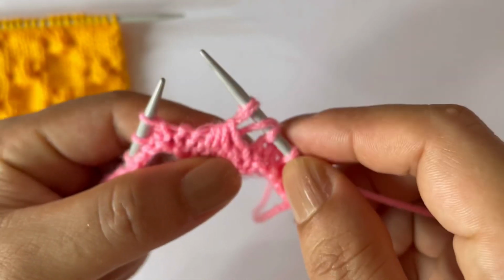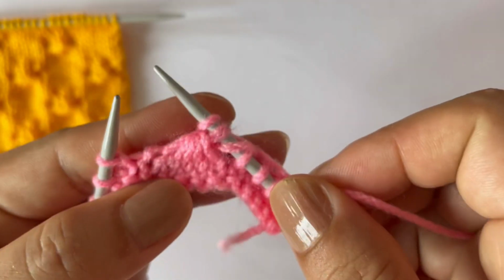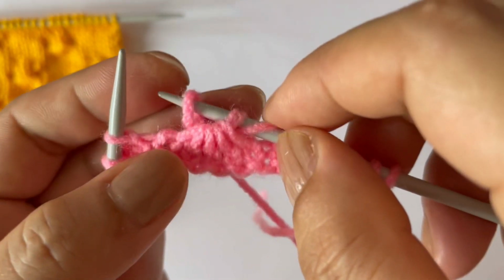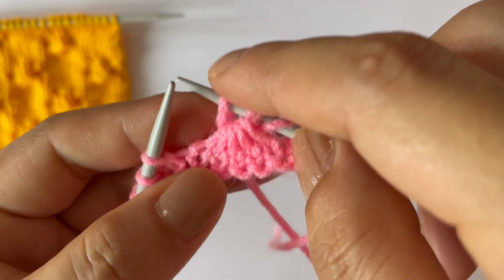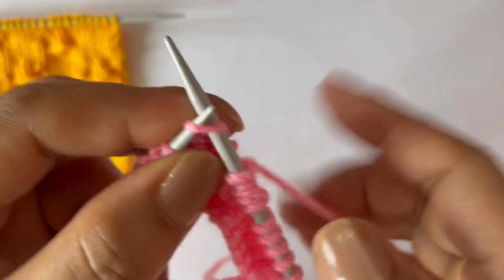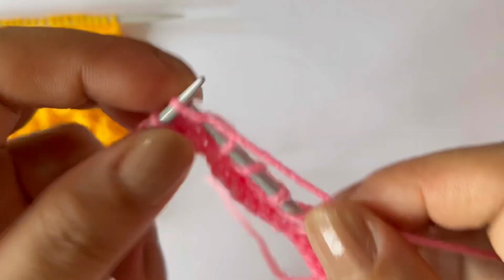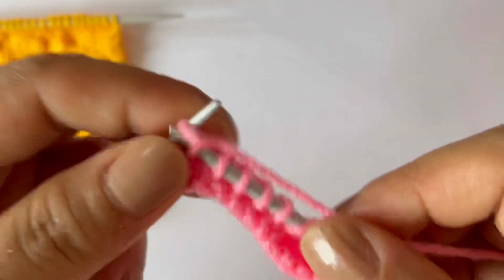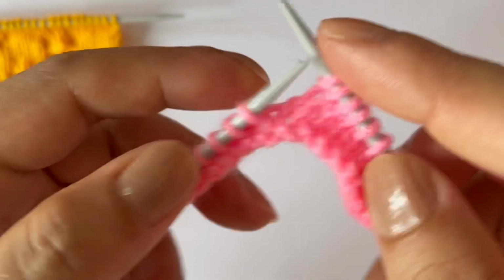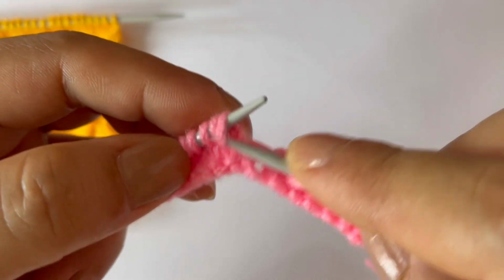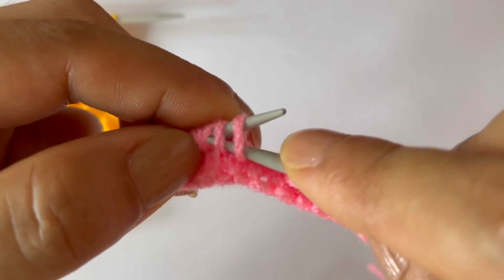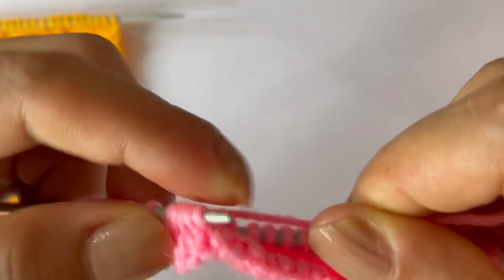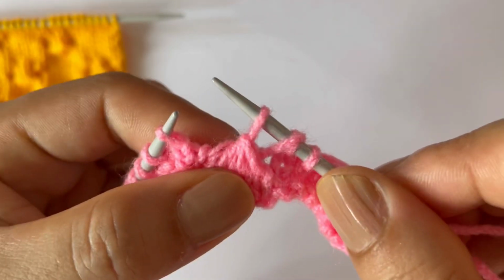Knit 5 together through the back loop and then yarn over. That's the repeat from here to here. Knit 5, 1, 2, 3, 4, 5. Yarn over, knit 5 together through the back loop and yarn over. Repeat that again. Knit 5, yarn over and knit 5 together through the back loop, and yarn over.